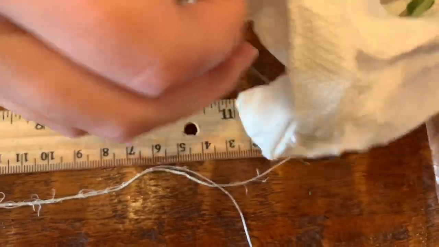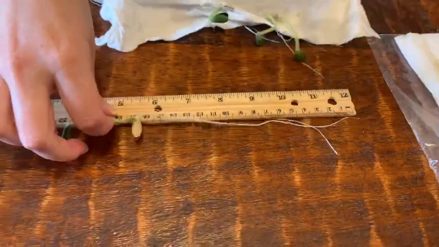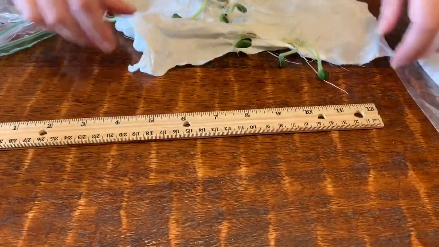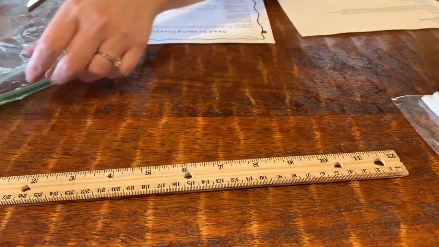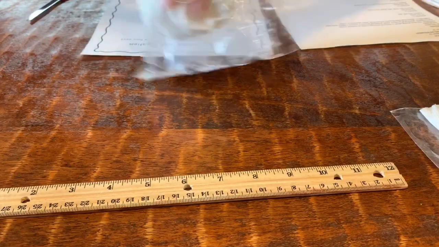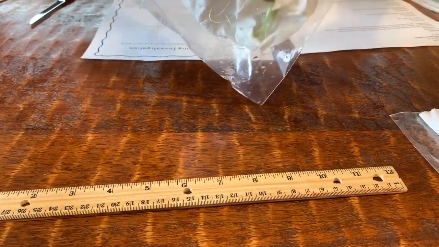All right, let's move on. I'm sorry, summer squash. This is all summer squash. Okay, so let me put the summer squash back away and go over to our zucchini.